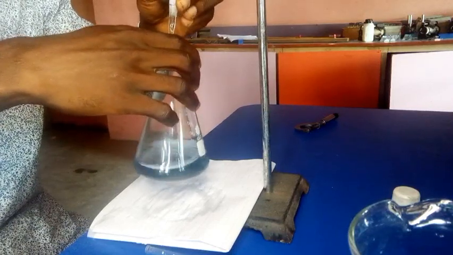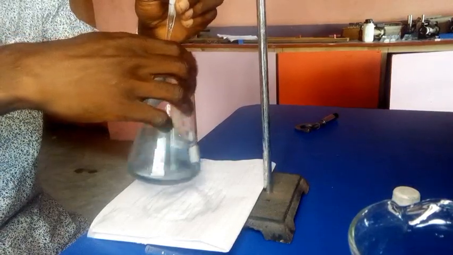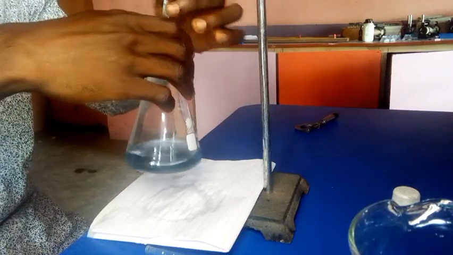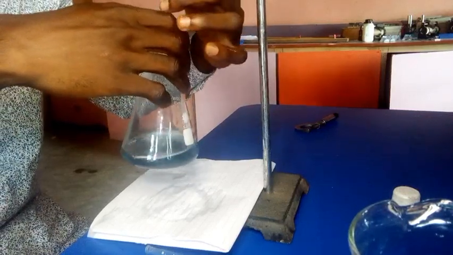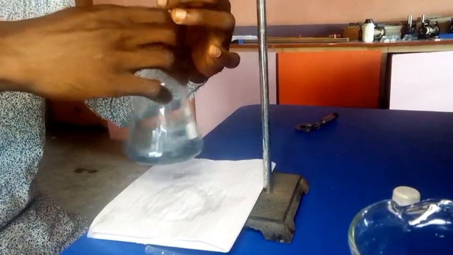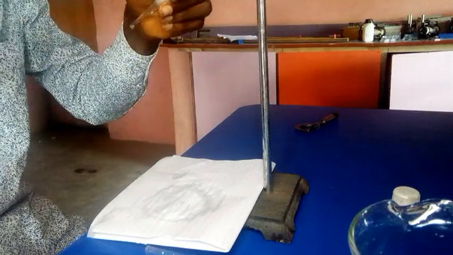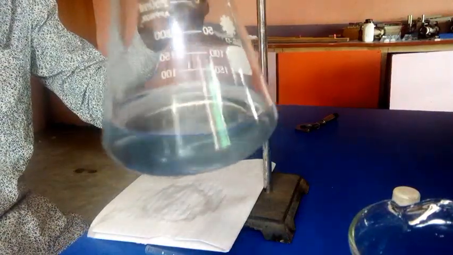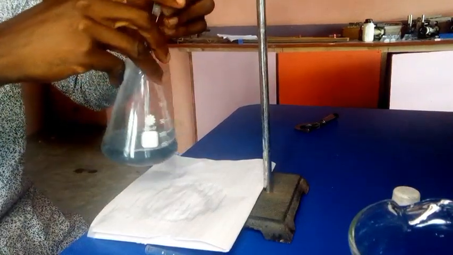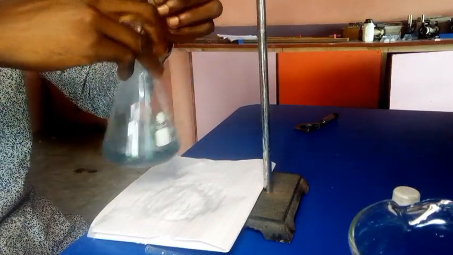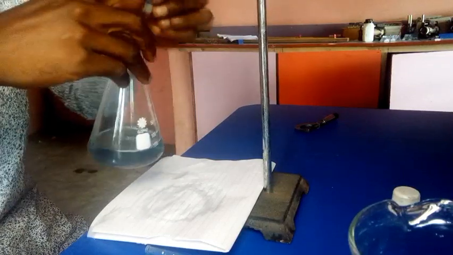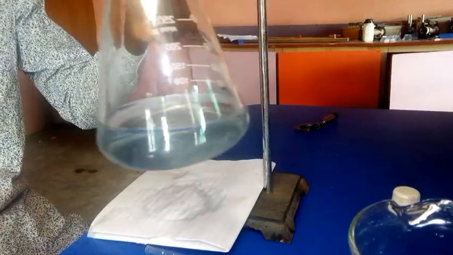So I think at this level I need to be doing that bit by bit to get my accurate results. So I think we are approaching 30 now. Okay, I think this color change is now just faintly. We are still on 28 point something. Okay, now I think the solution has turned colorless.